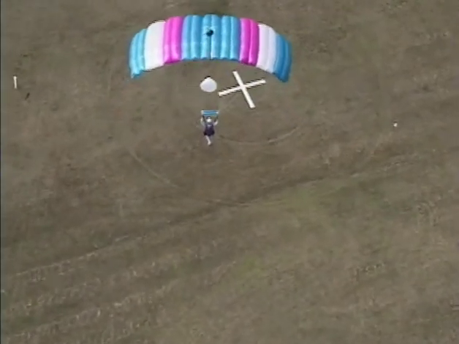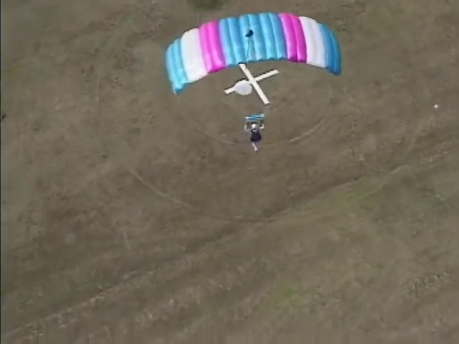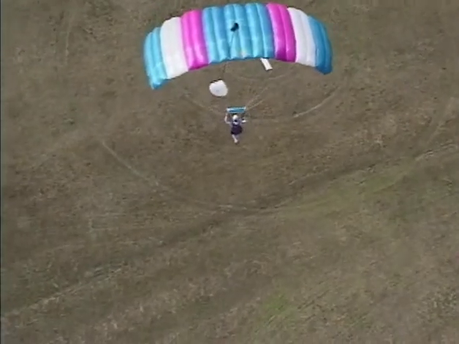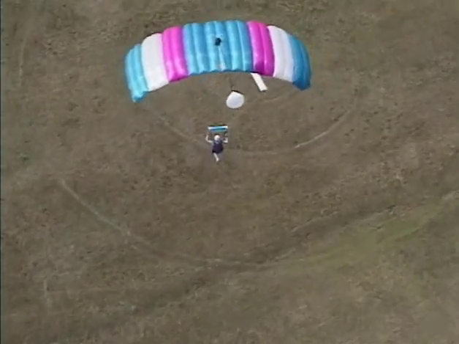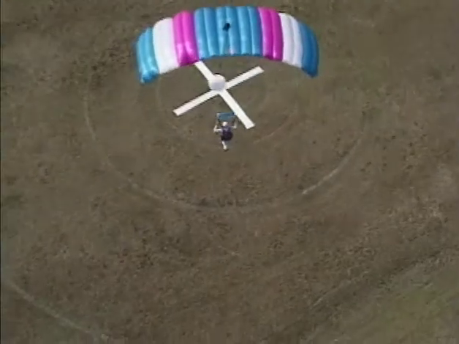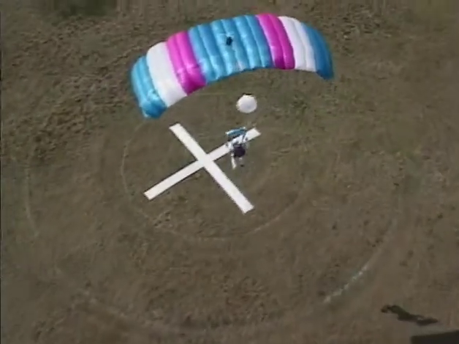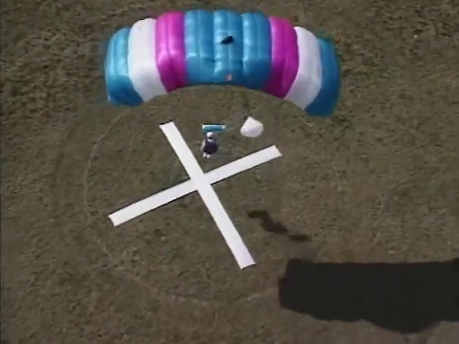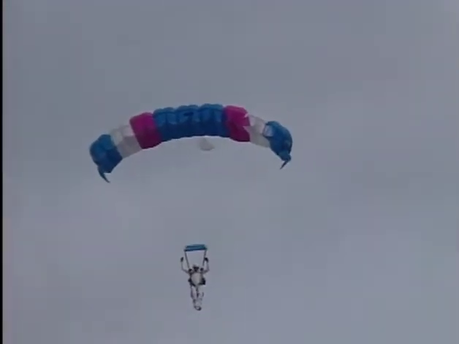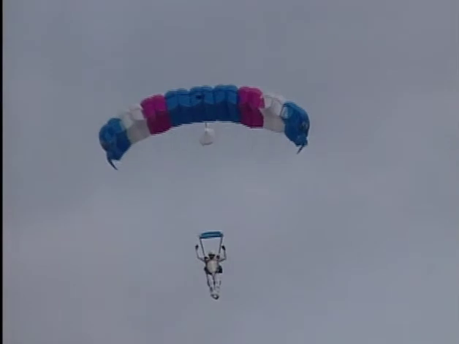In a proper ram air landing, airspeed is converted into lift just before the touchdown. For the softest landing, flare to achieve the minimum rate of descent and forward speed just before your feet touch the ground. Braking past this point causes the canopy to sink and results in a harder landing. The best flare technique depends on the canopy you jump.